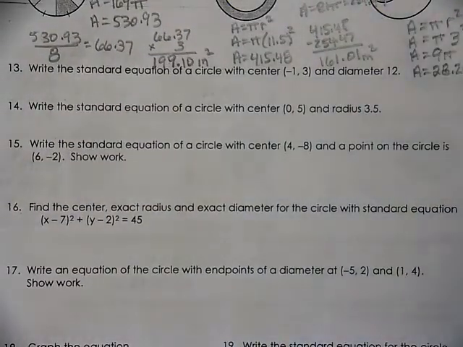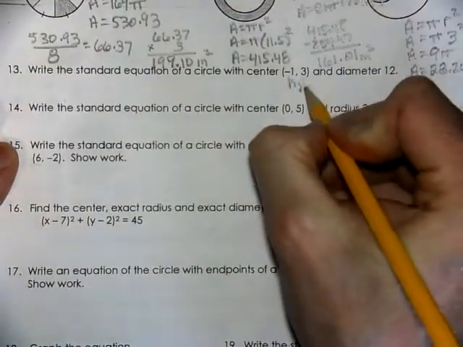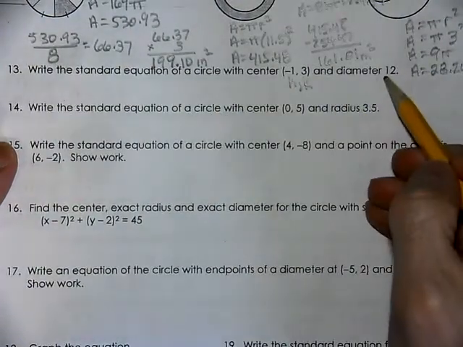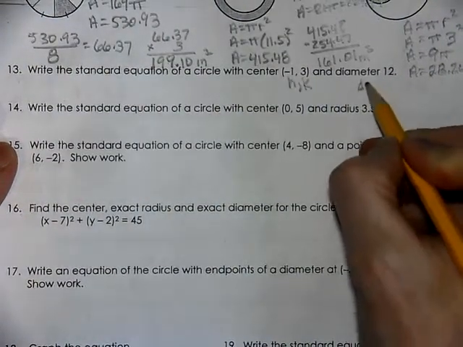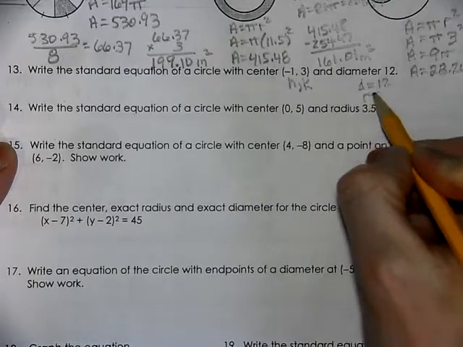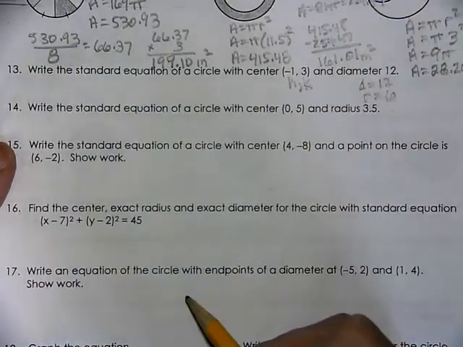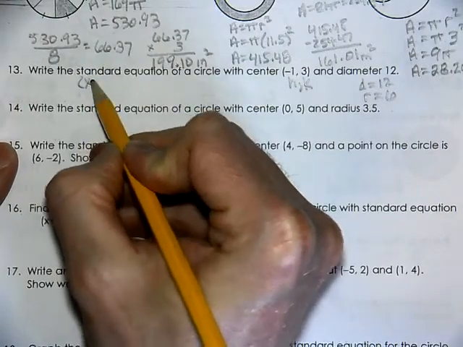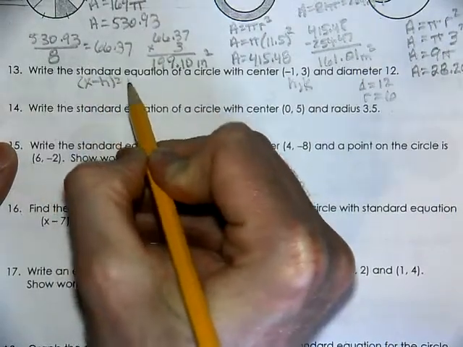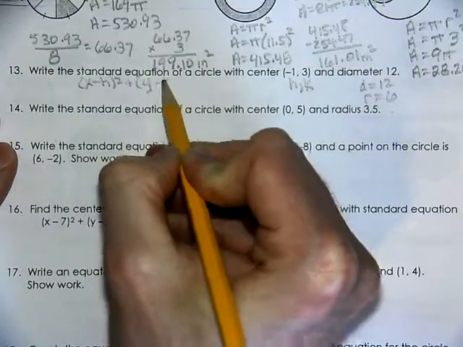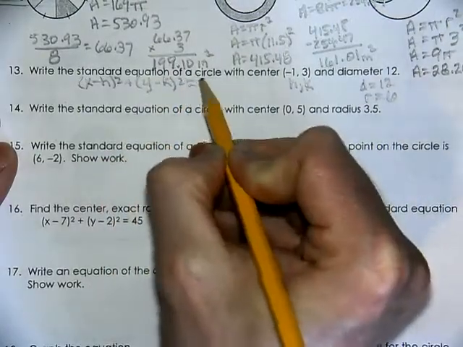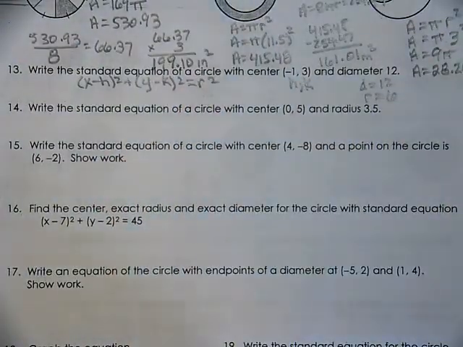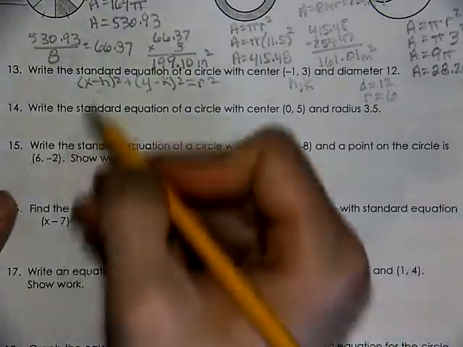Number 13, write the standard equation of a circle with the center. Our center is our HK, and the diameter is 12. So if D equals 12, the radius has to be 6. So the way we're going to do that is x minus h squared plus y minus k squared equals r squared. So that's our standard form of a circle.